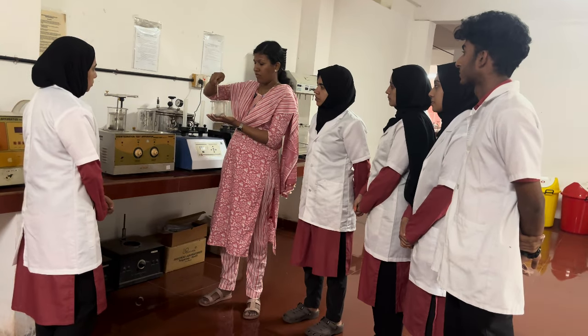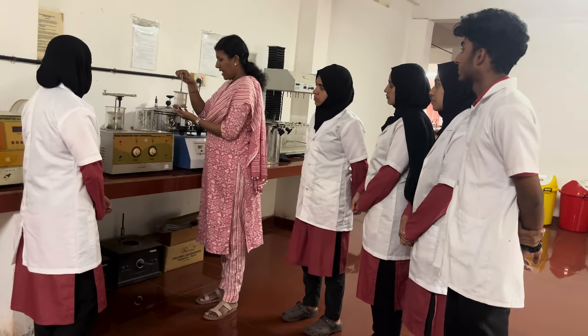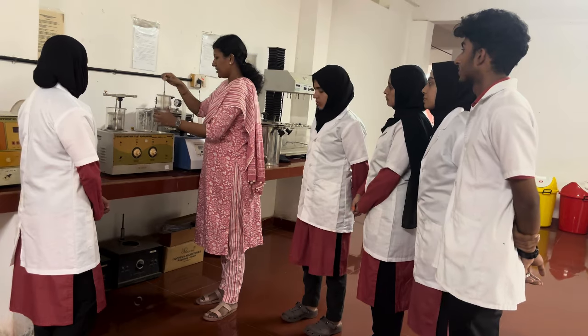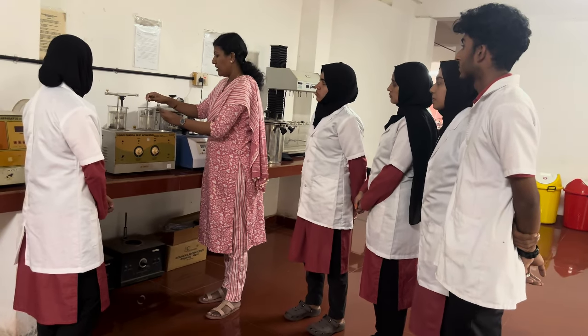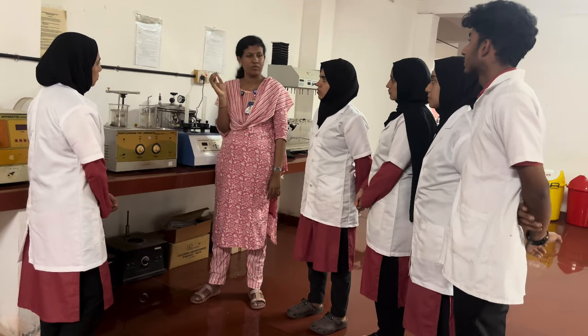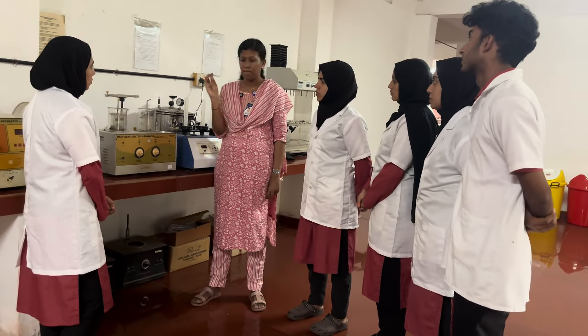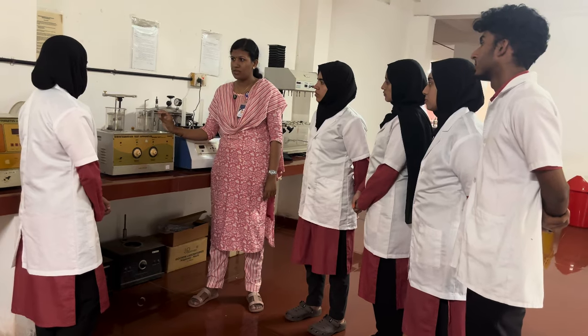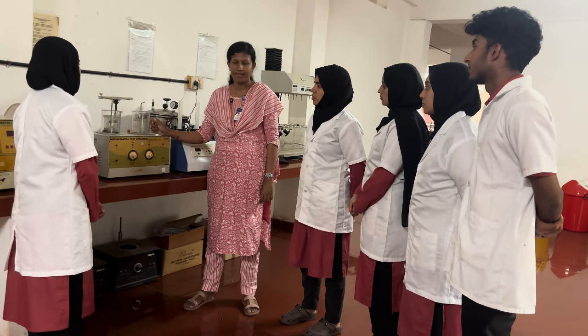Okay, then we can see the disc. You already know about the disc. These are the plastic discs. What is the use of this plastic disc? Why are we using the plastic disc during the operation of the disintegration test?